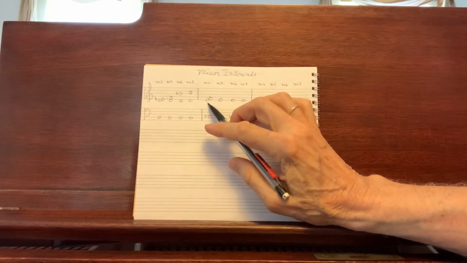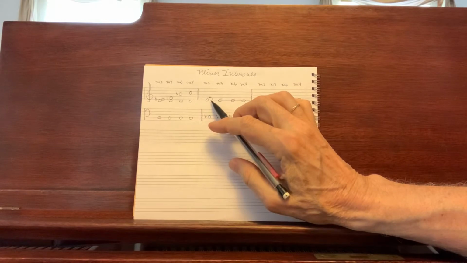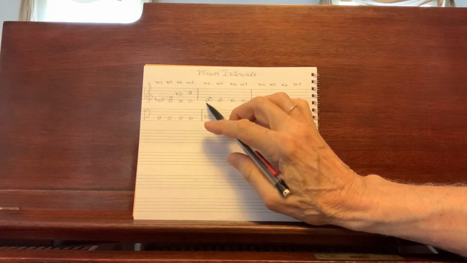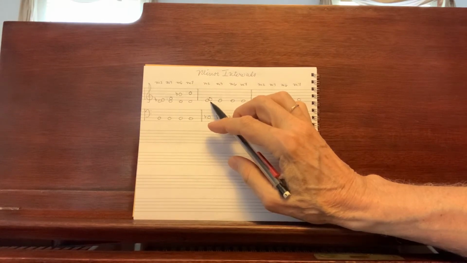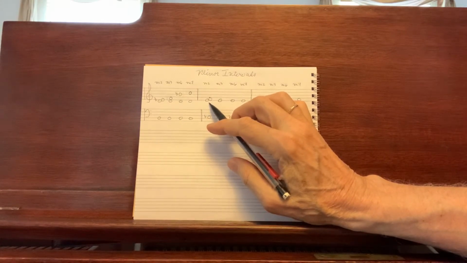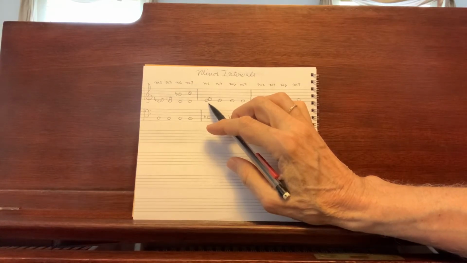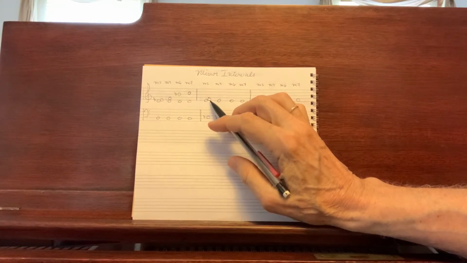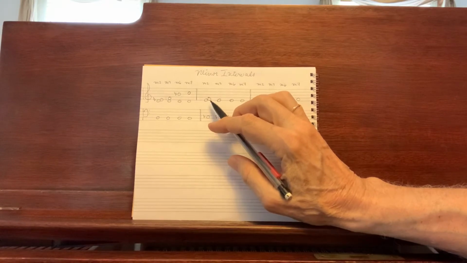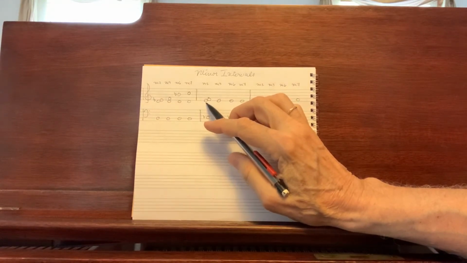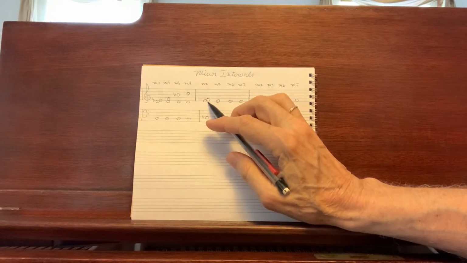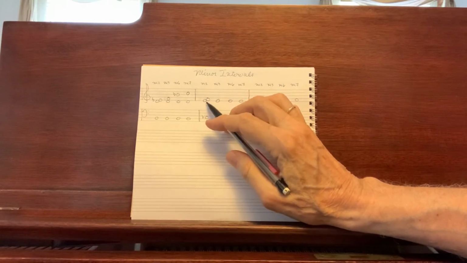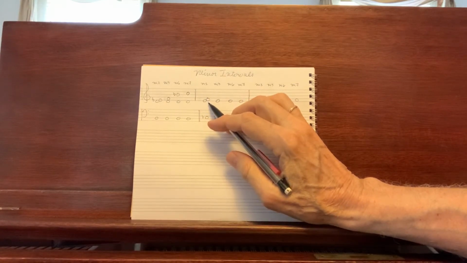Let's listen to E to F sharp, major second, and minor second, E to F. So you may have deduced by listening to these and looking at them that our major second, for instance, E to F sharp, is what we know to be a whole step. And our minor second, E to F, is what we know as a half step.